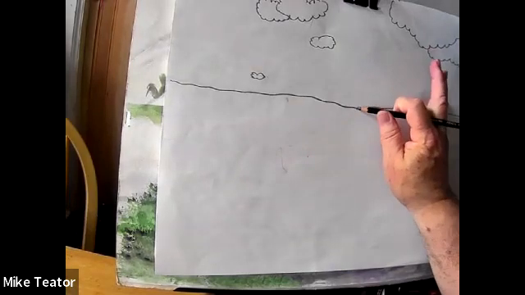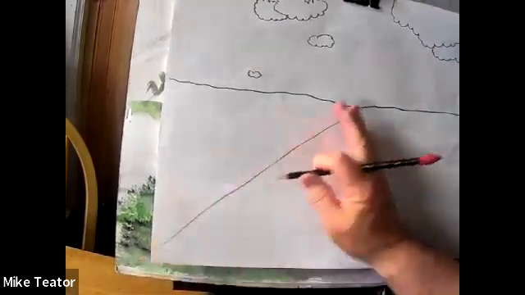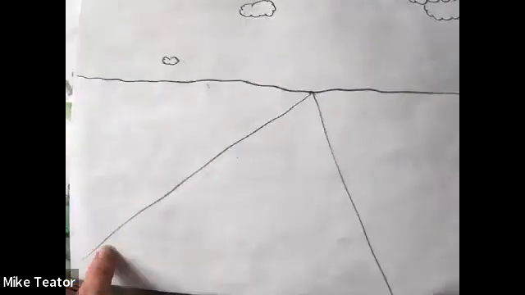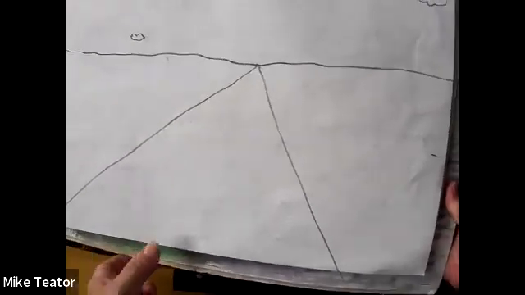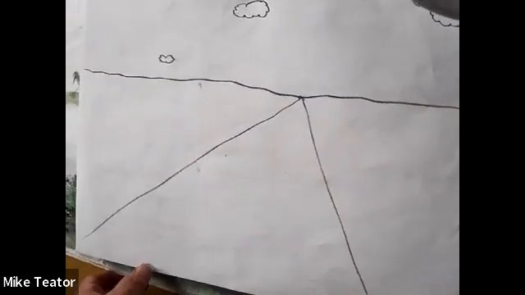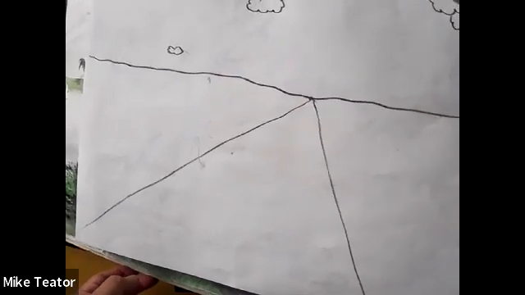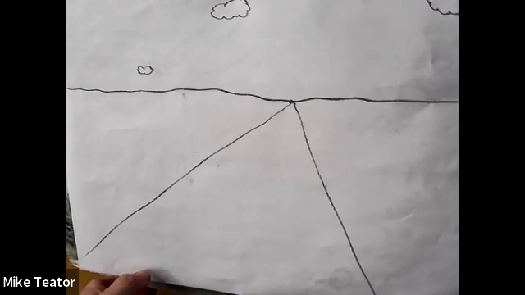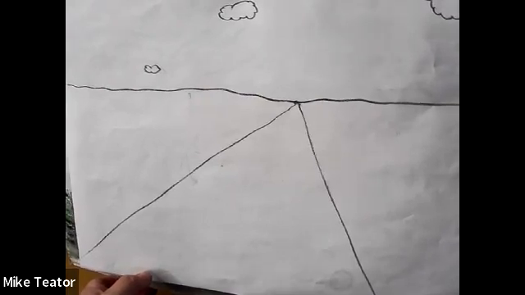And what I'm going to do is I'm going to draw a line coming down this way in an upside down V shape. See? Can you see that? An upside down V shape. So the part that's at the bottom is closest to us, and the part that's in the middle is farthest away from us. Can you see that? This is something you're going to want to put in your drawings a lot. So pay attention to this. It's really important.